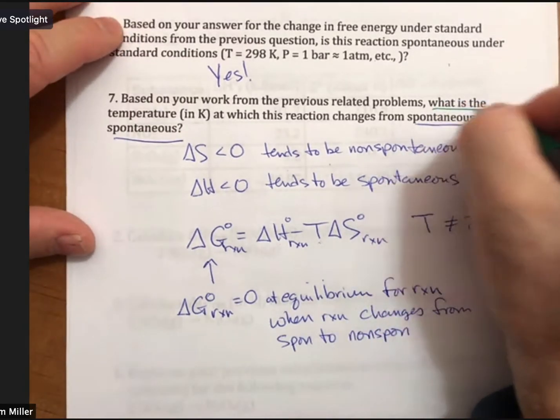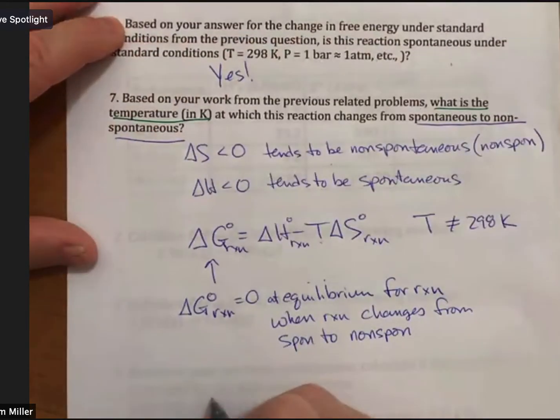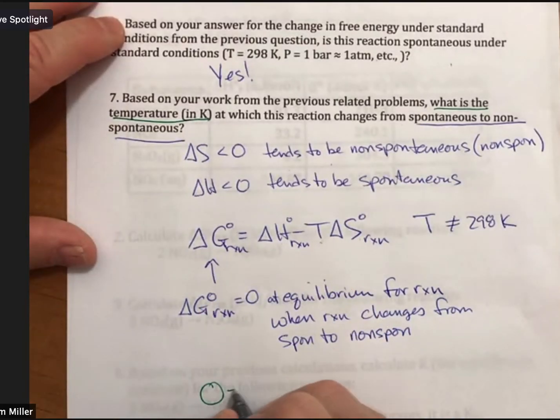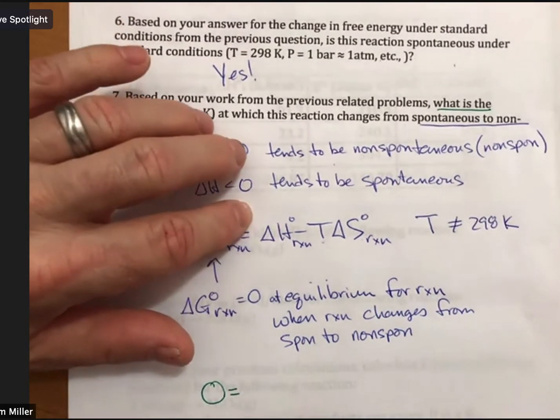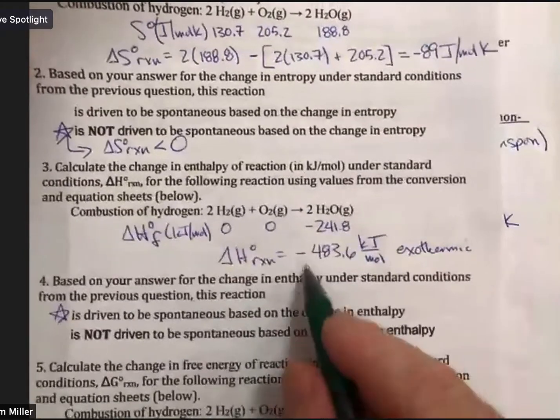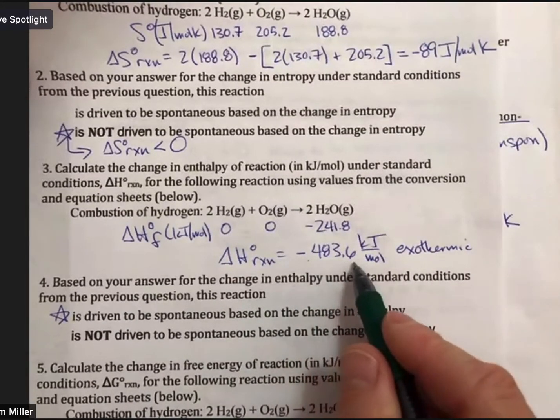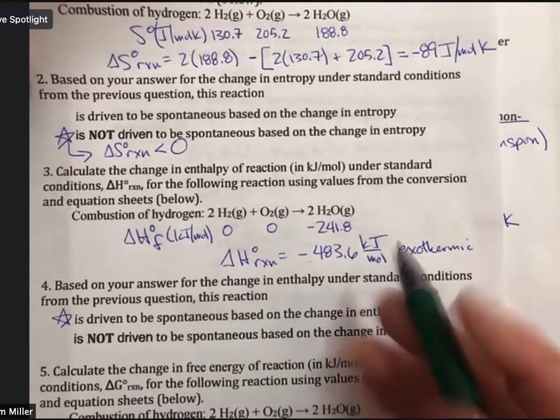So to solve, we're going to say delta G equals 0, delta H equals minus 483.6 kilojoules per mole. I always put everything in joules.